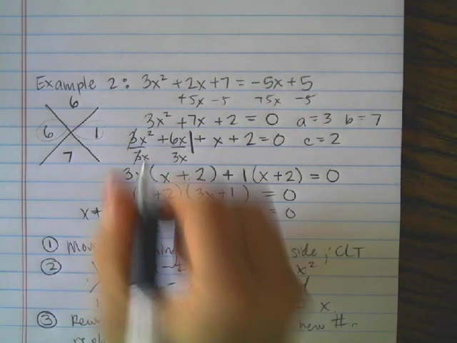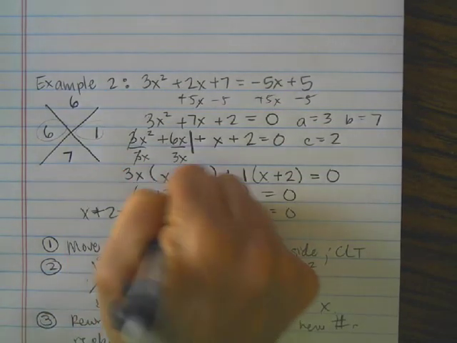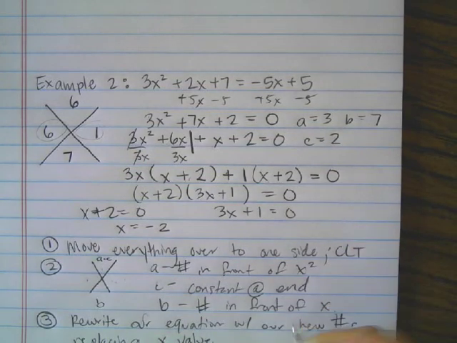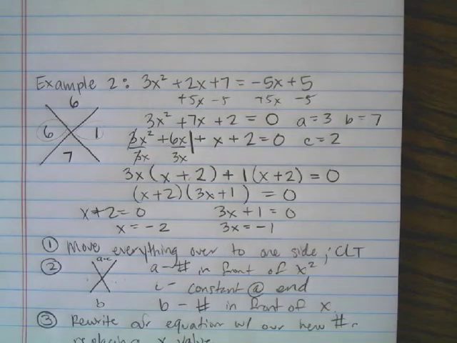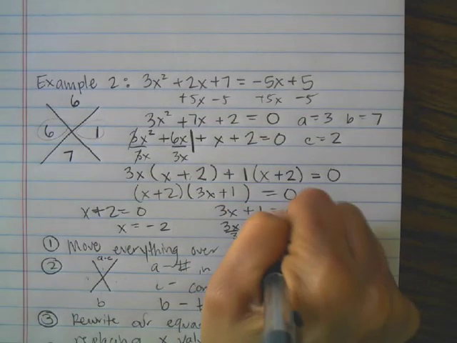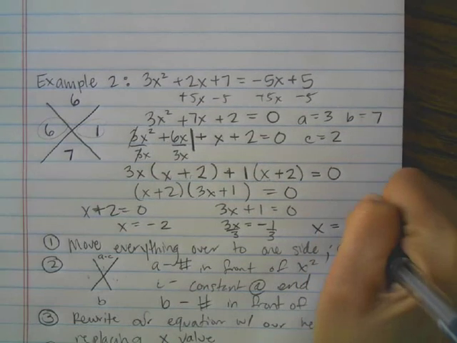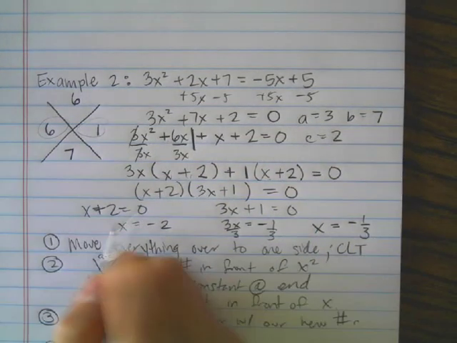So this is going to be x equals -2. And over here we're going to get 3x equals -1. And then we divide by 3. So x equals -1/3. These are our answers.